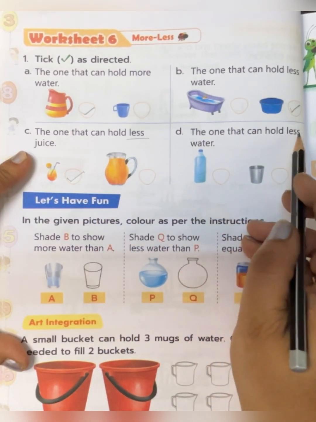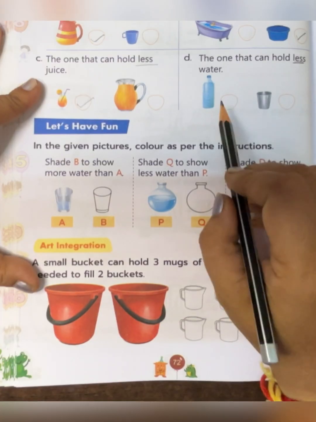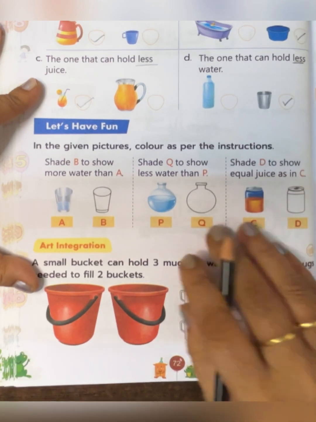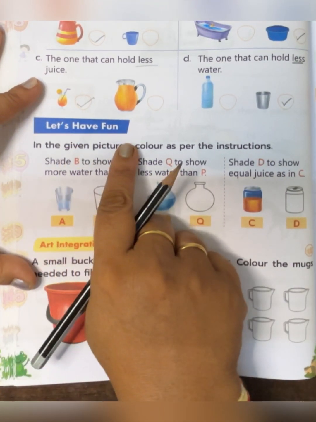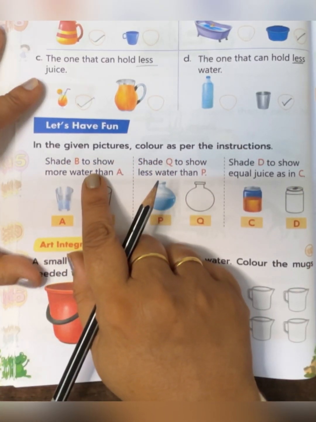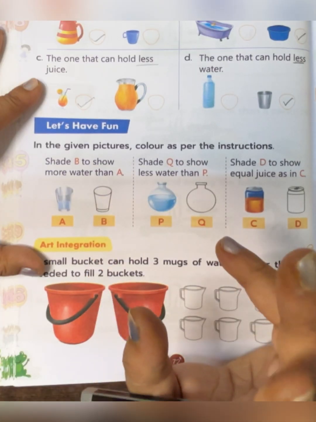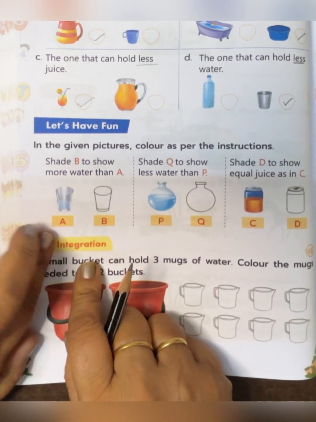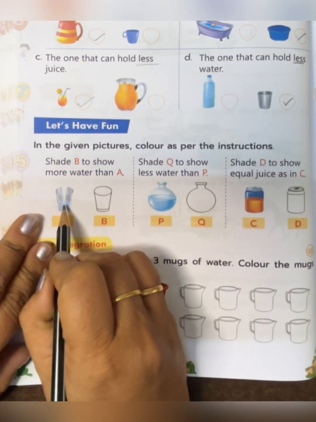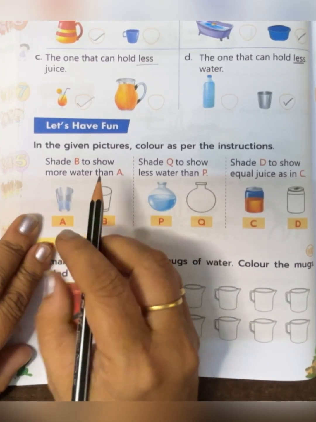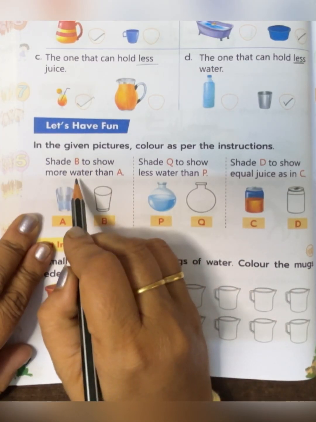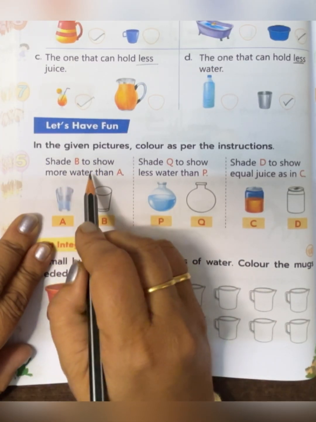The one that can hold less water, a bottle or a tumbler. Which can hold less? A tumbler can hold less. Yes. Let's have fun. In the given pictures, color as per the instruction. Shade B to show more water than A. Now, here in A there's one glass. In B there's another glass. Now, they have shaded A showing the water here. But the activity they have given us is to shade B to show more water than A.